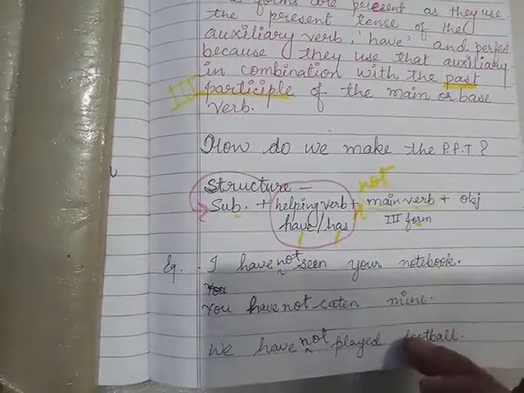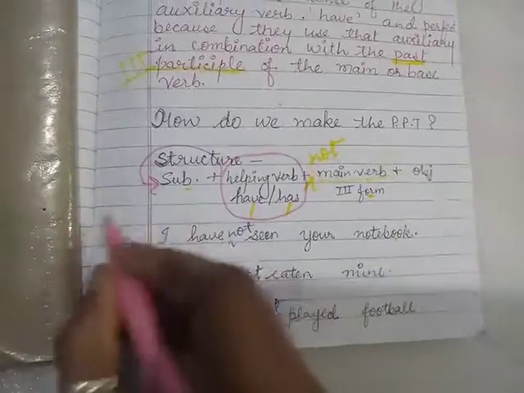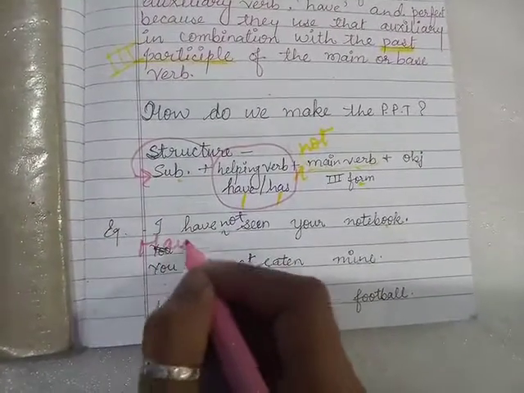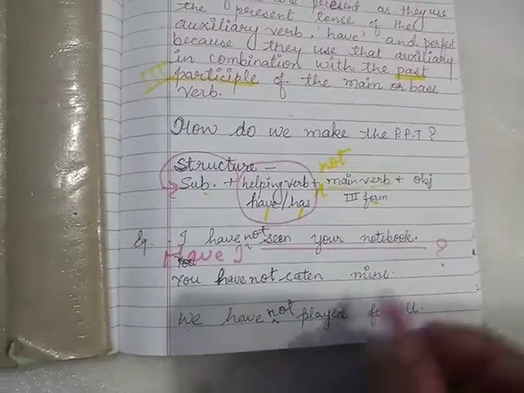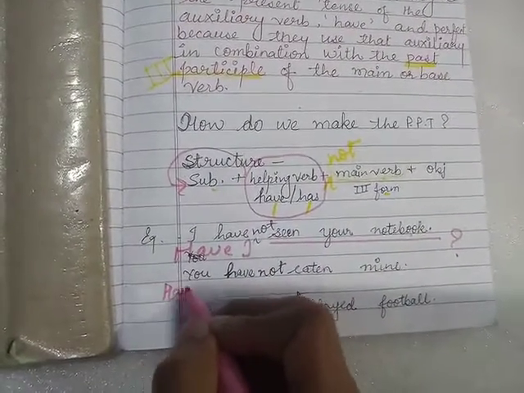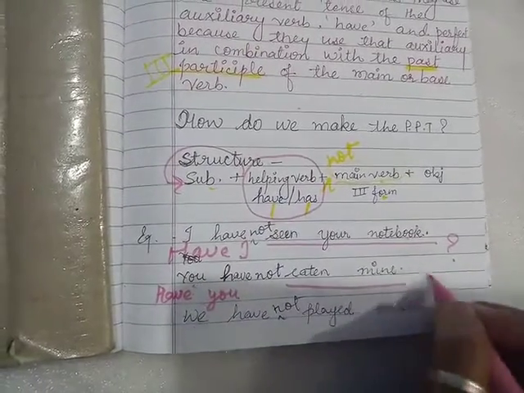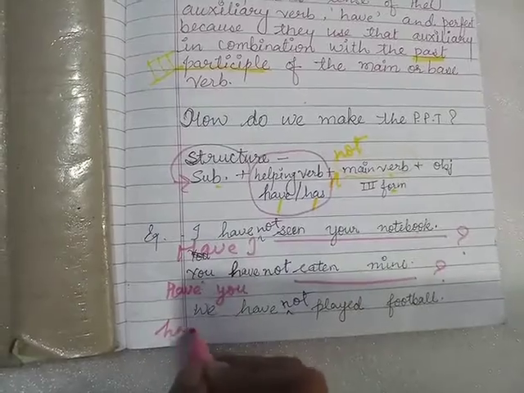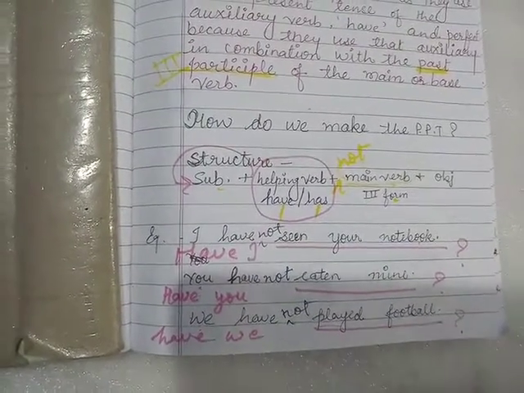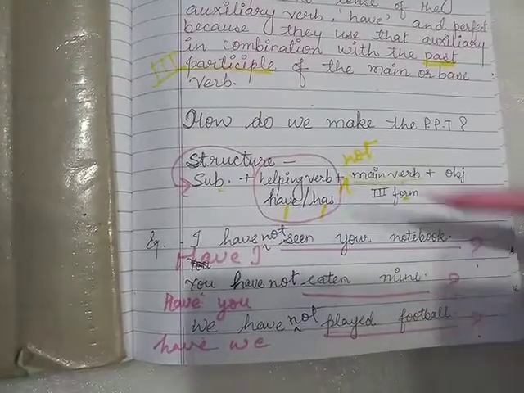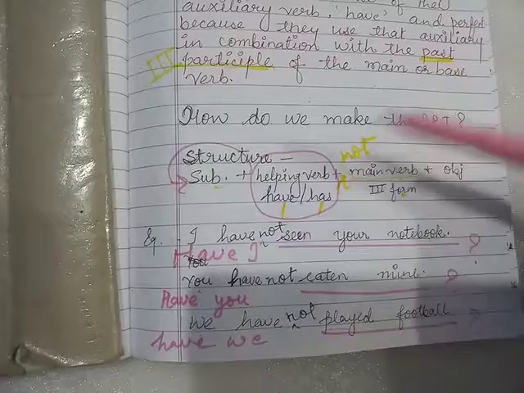This is for negative. Let us see for interrogative. Have I seen your notebook? Question mark. Have you eaten mine? Question mark. Have we played football? Question mark. So this is how it goes, and if the subject would be singular, then at the place of have there would be has.